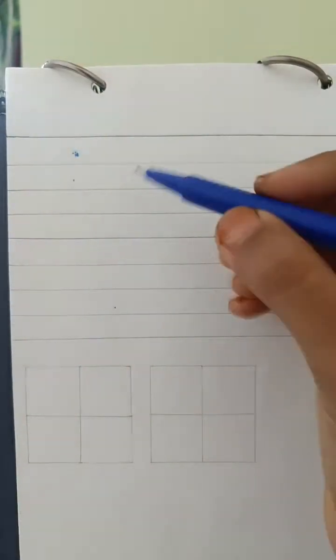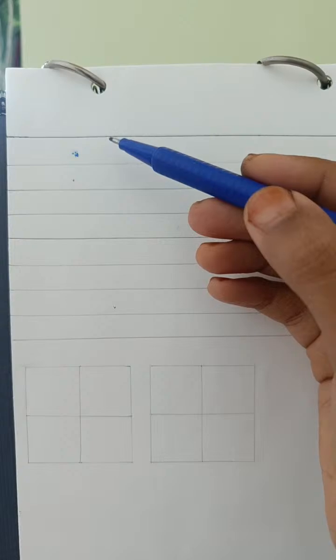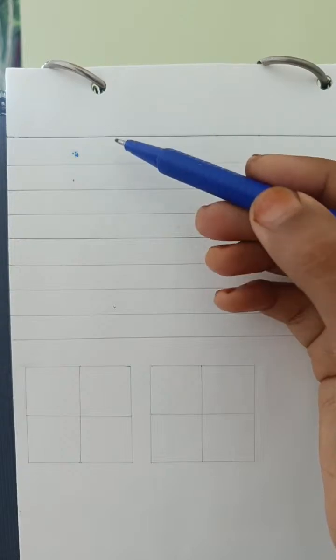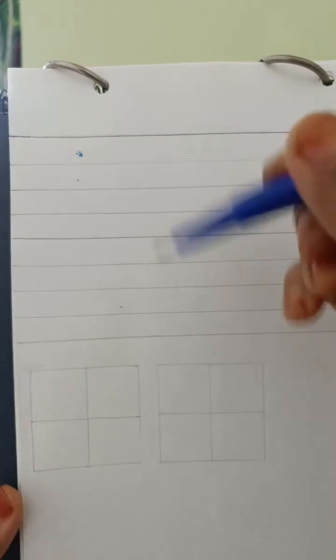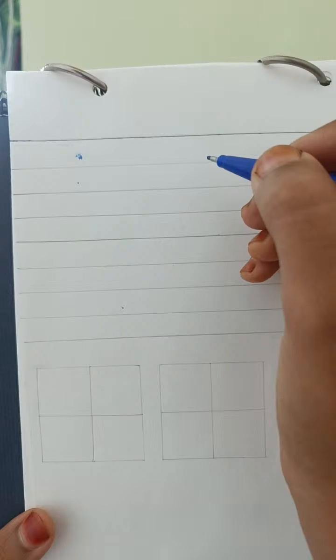I have some lines on this. I'm going to write one of the words that we learned in the last lesson. Let's say tak. So usually if you have a ruled sheet, you will have the top line of the page and the line next to that, so you can start wherever. Usually there will be a margin on the side.